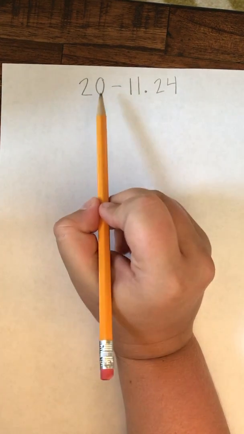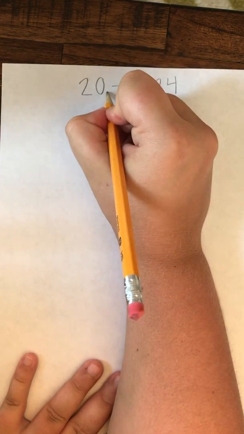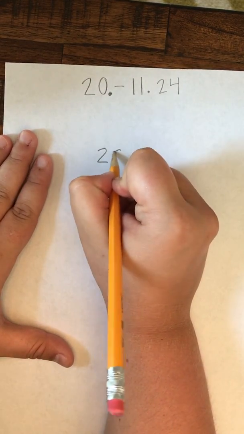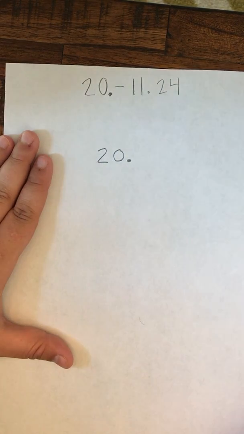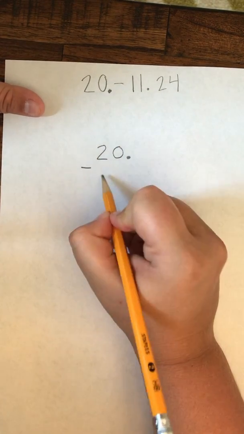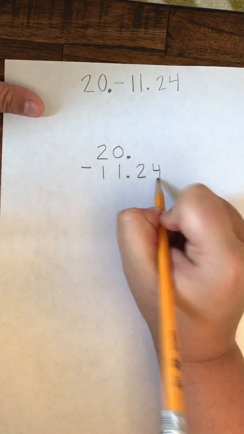All right, so here for a subtraction problem, I have 20 minus 11 and 24 hundredths. And at the 20, you can see that there is no decimal in this number, so we assume that the decimal goes right here after the 0. So when I line it up, I'm going to put 20, and then I'm going to put my decimal right there as a tracker for when I subtract the 11 and 24 hundredths. So I'm going to subtract 11 decimal 24.